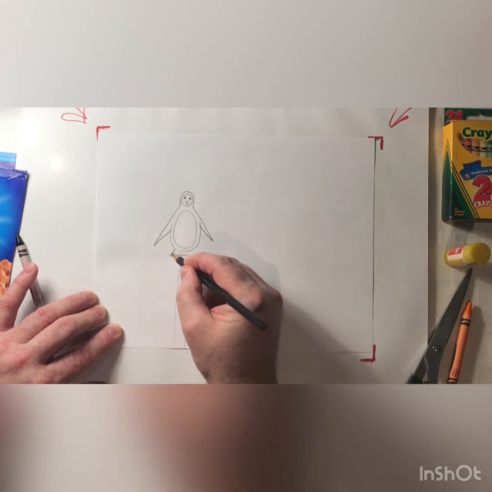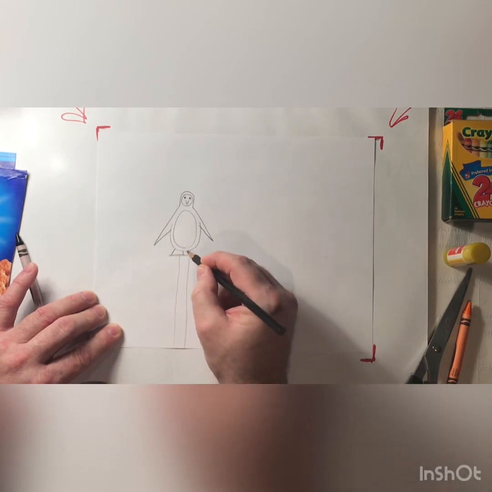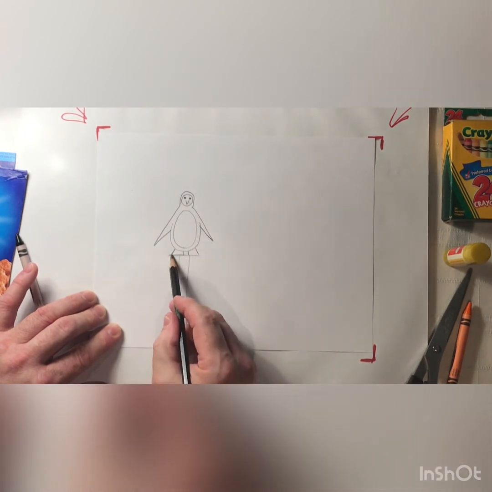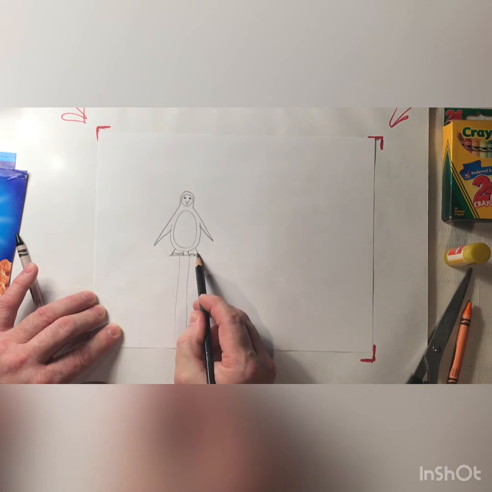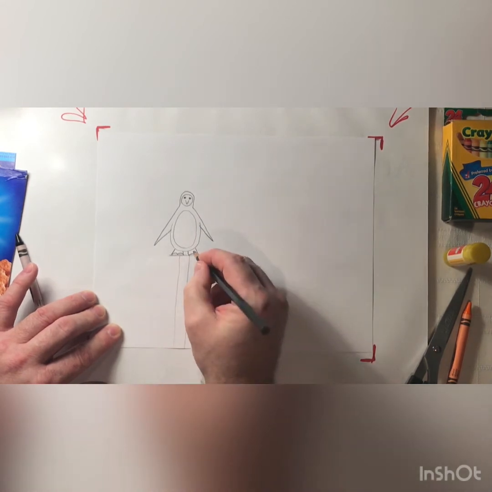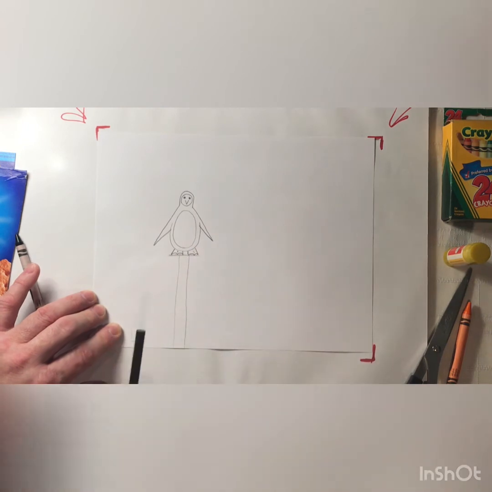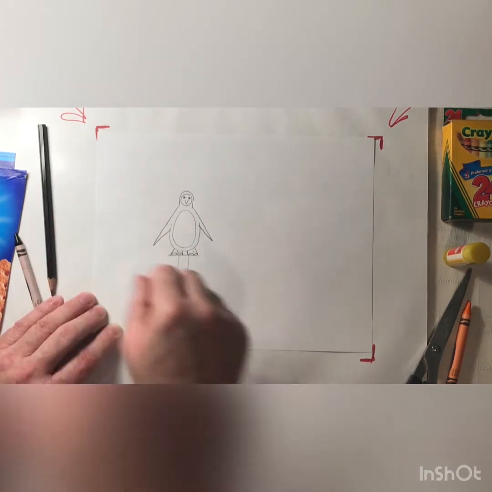So we need 2 lines for this foot, 1, 2. We need 2 lines for the other foot. And then you're going to make like 2 bumps, 1 bump, 2 bumps, and then bump, bump. Make a line in the middle. And there's our penguin. Do you see how easy that is?